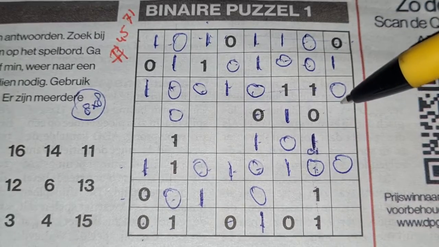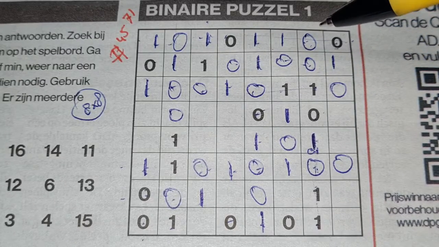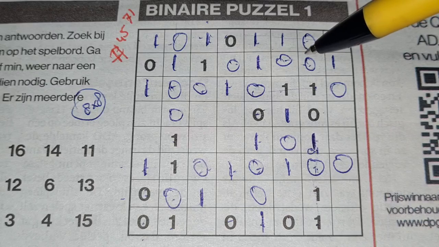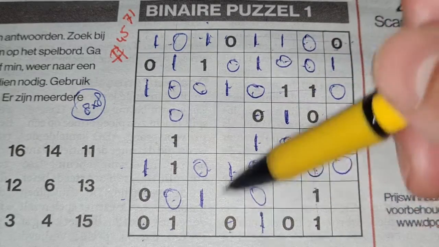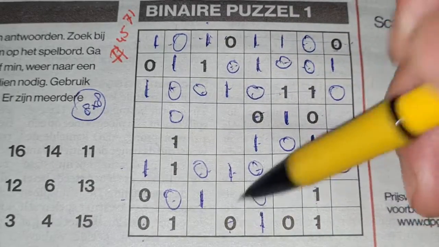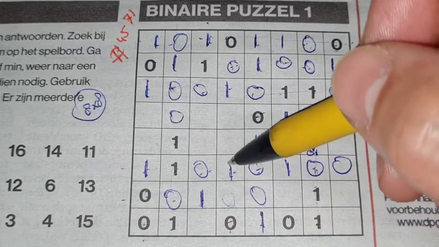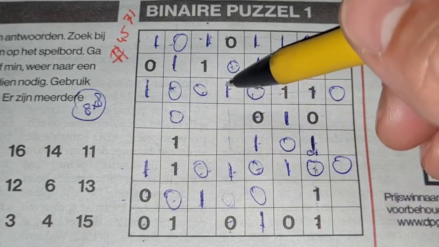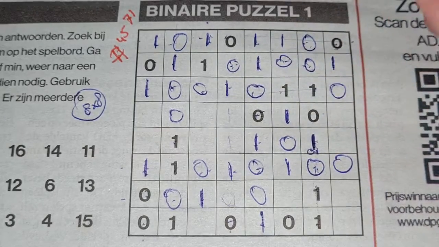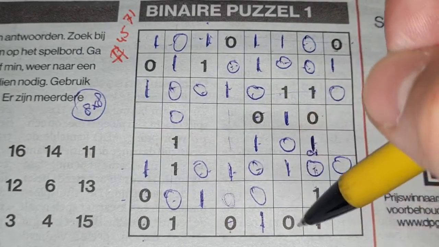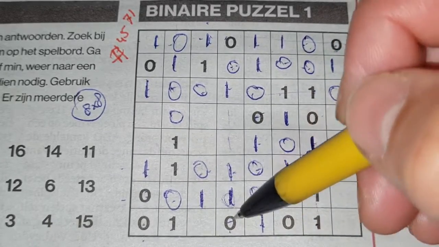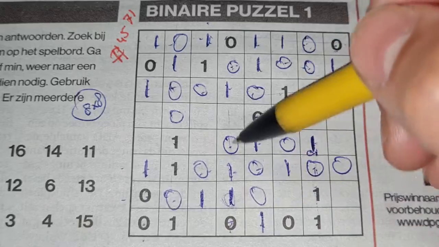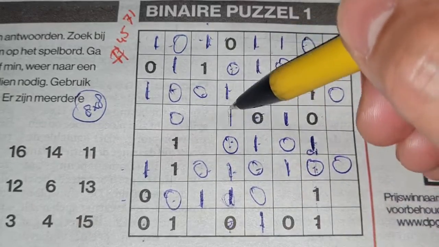Then, let me think. Well, we have here 3 0s. If I place number 4 here, then we have 4 1s in a row in this column. Not allowed by the rules. So this cannot be, no. This should be a 1. Double 1, here no, there no. 4 0s we have here, so the rest are 1s.